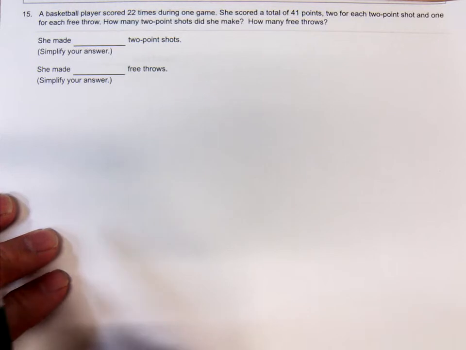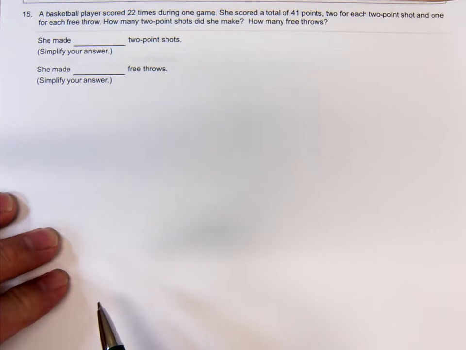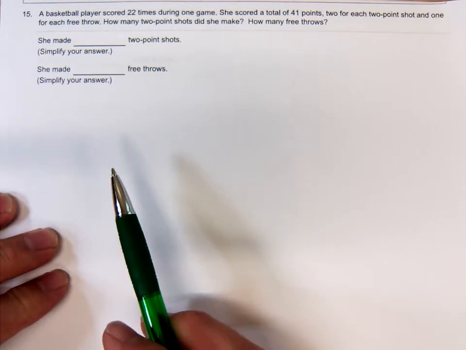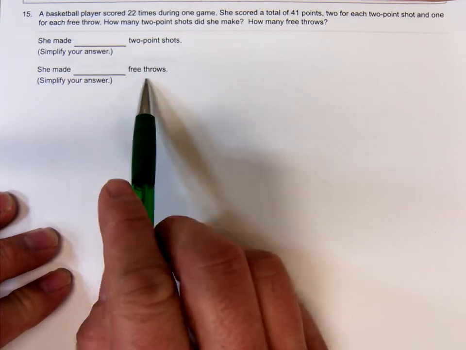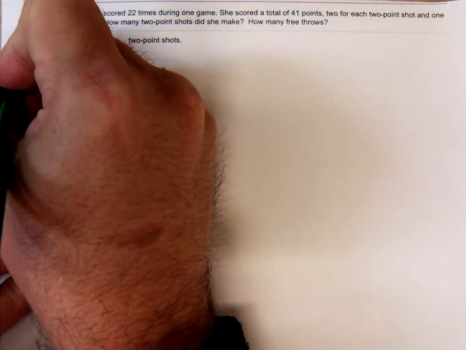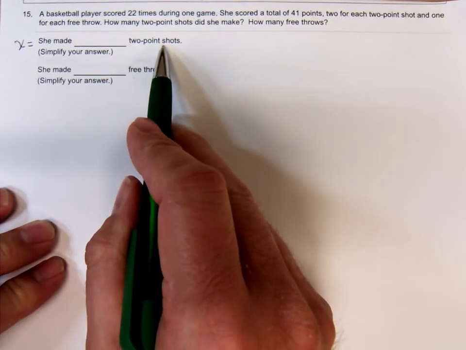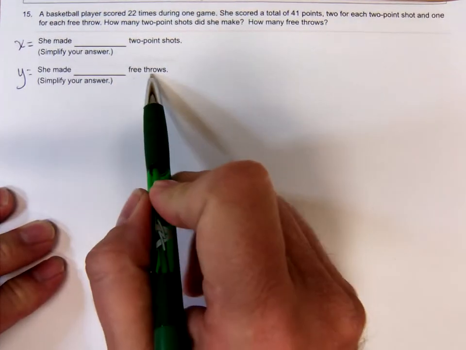A basketball player scored 22 times during one game. She scored a total of 41 points, 2 for each 2-point shot and 1 for each free throw. How many 2-point shots did she make, and how many free throws? So we want to know how many 2-point shots and how many free throws. So there's two unknowns. I'm going to go ahead and identify the variables like this. I'll let X be the number of 2-point shots, and Y will be the number of free throws.